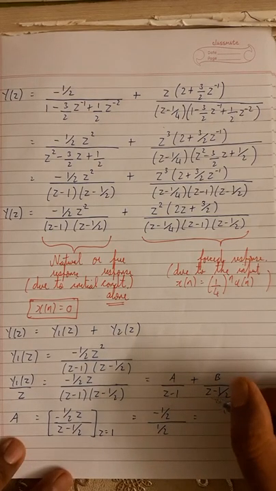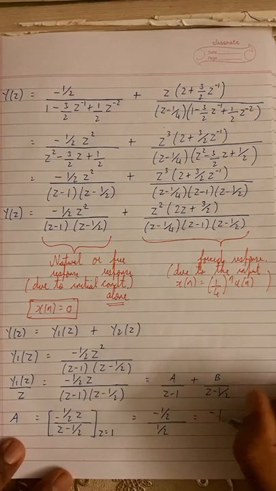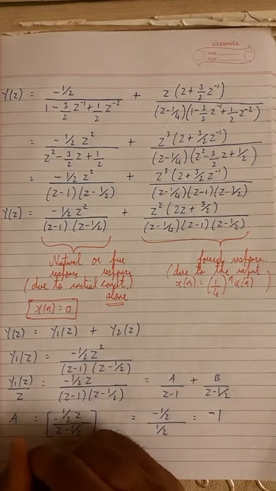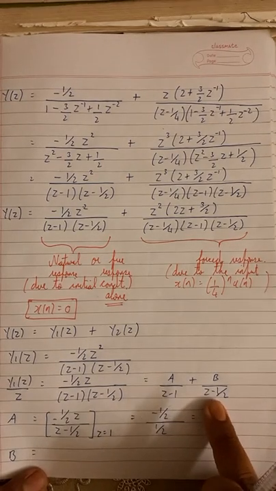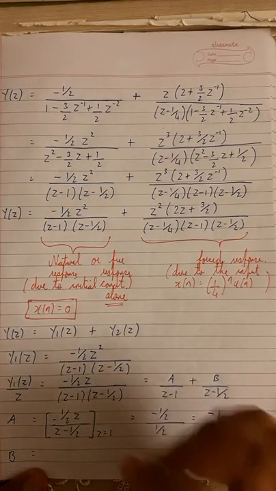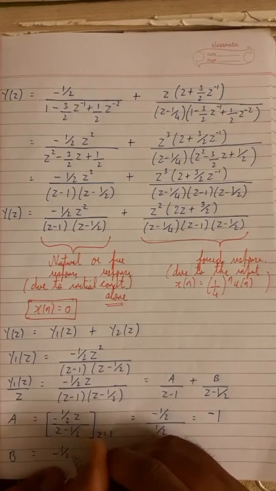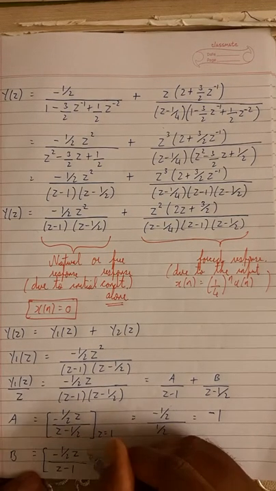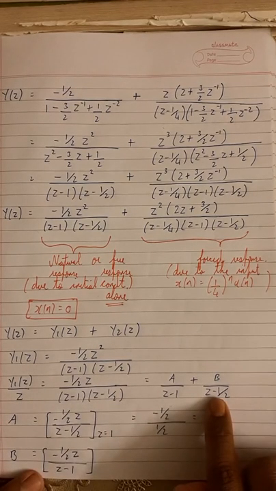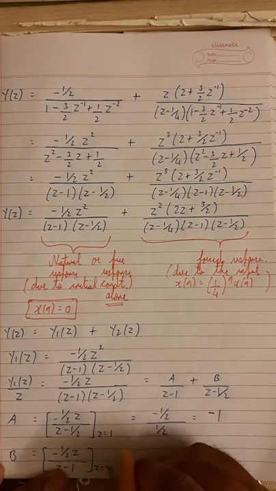Value of a is equal to minus 1, and to find the value of b, remove z minus 1 by 2 from here, write the remaining terms by z minus 1, and then substitute z is equal to 1 by 2.